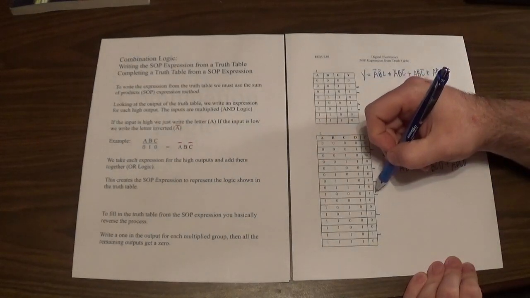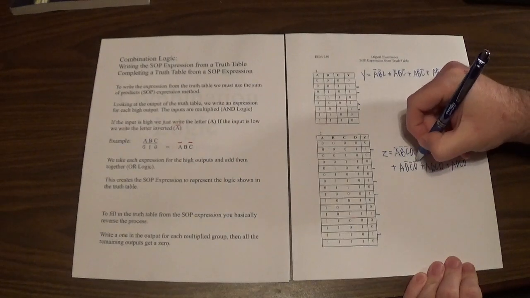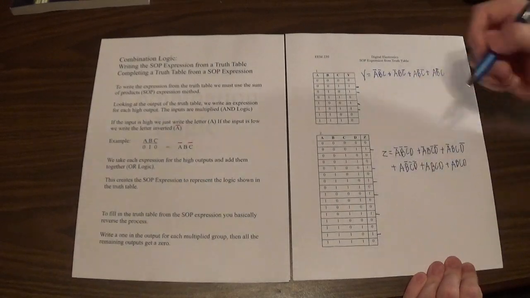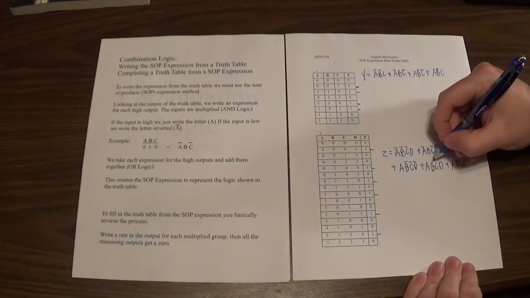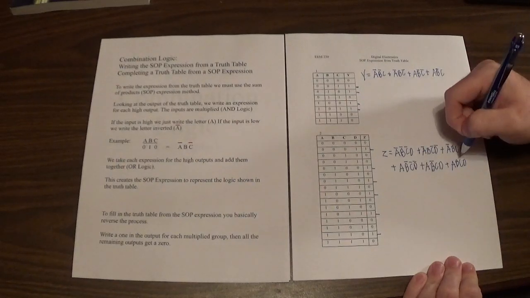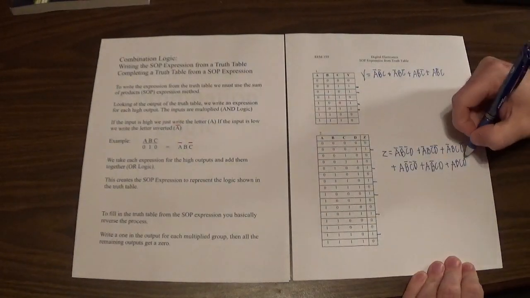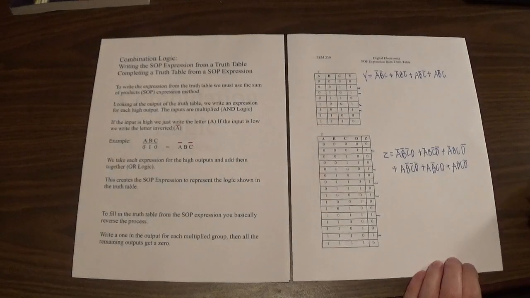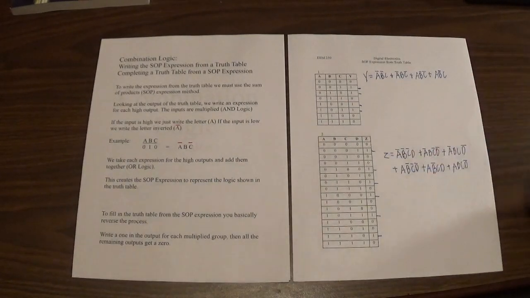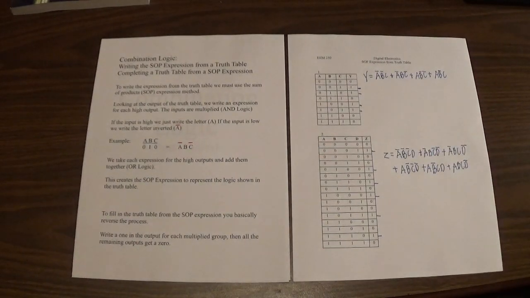For the next one, I have 1 and 3 zeros, so that is A, B naught, C naught, D naught. Then I have 1, 0, 1, 1, so that is A, B naught, C, D. And then the last one here is 1, 1, 1, 0, so that is A, B, C, D naught. Okay. So again, each of these groups represent the highs. So as long as I take care of that, everything else will be a 0.